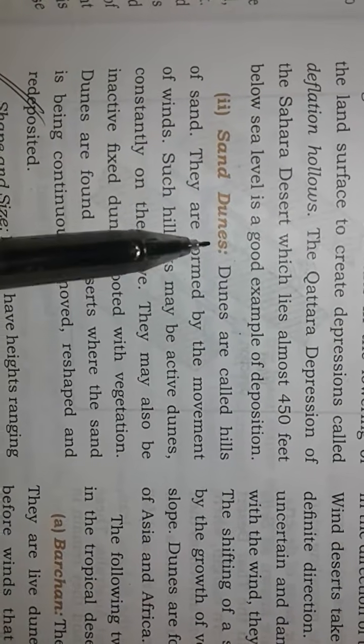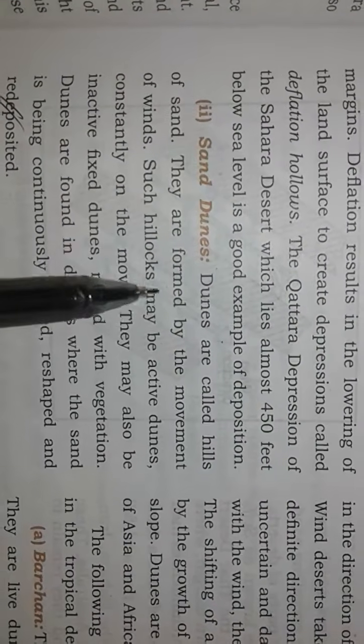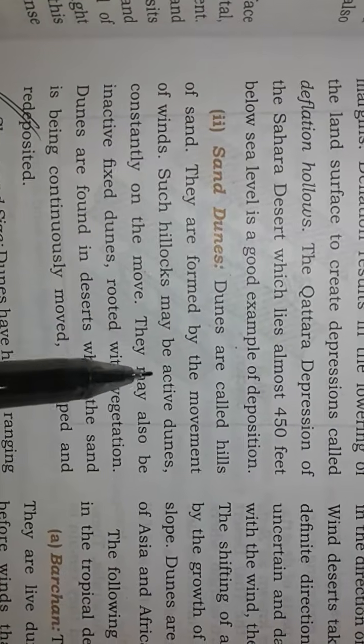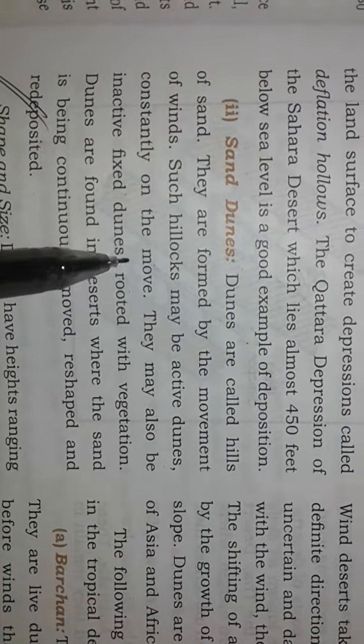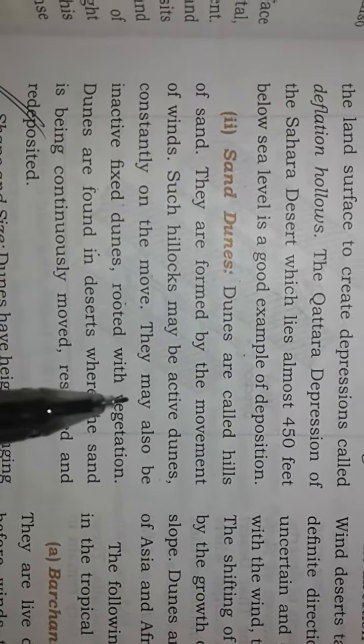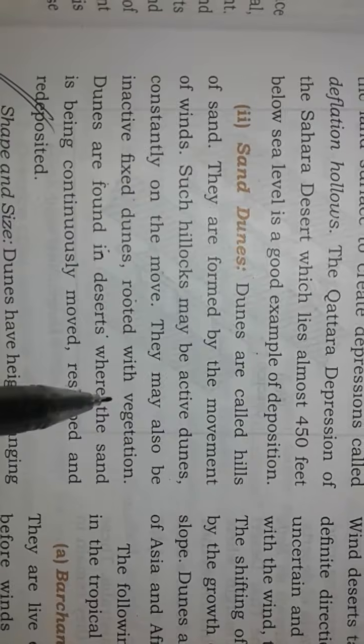What are sand dunes? The hills of sand are called as dunes. They are formed by the movement of wind. Such hillocks may be active dunes constantly on the move. They may also be inactive and some are fixed. The sand dunes will be under movement and some sand dunes are fixed. They may also be inactive, in fixed dunes rooted with vegetation.